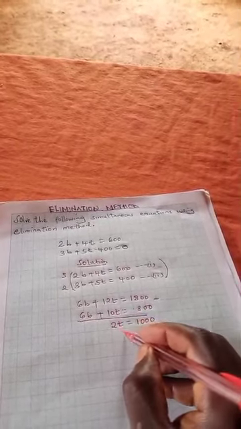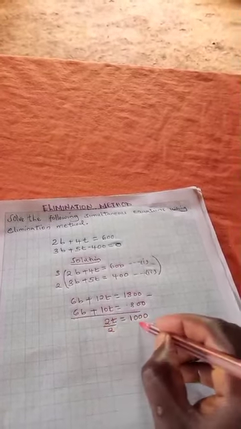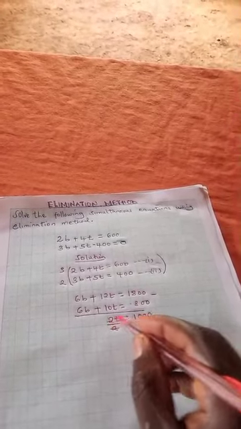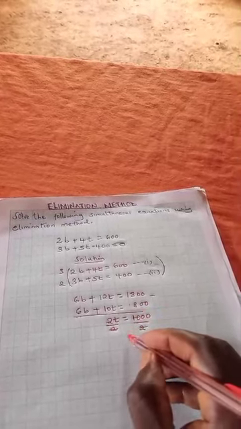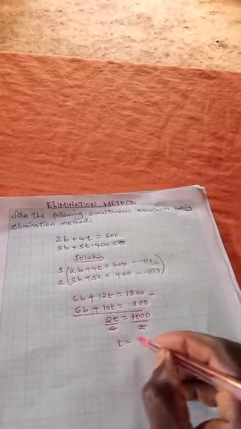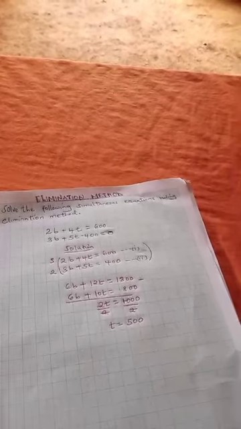We need to remain with the t alone, so we divide both sides by 2. So 2 and 2 cancel. 2 goes how many times? 500 times. So t is equals to 500.